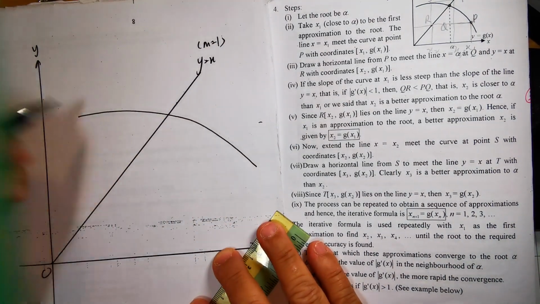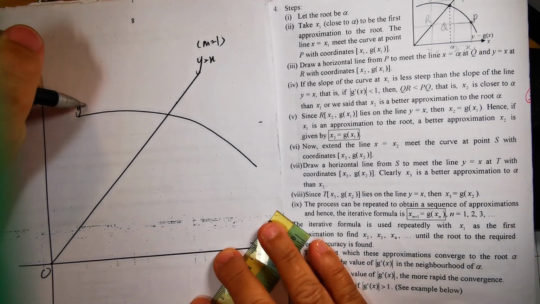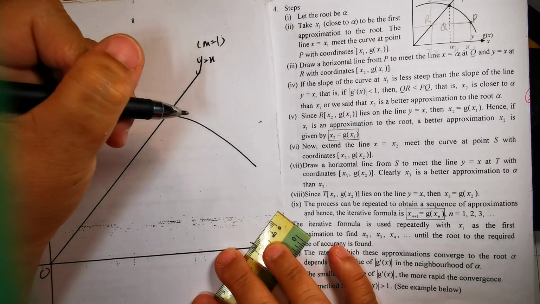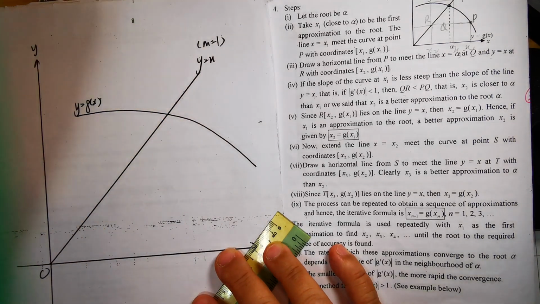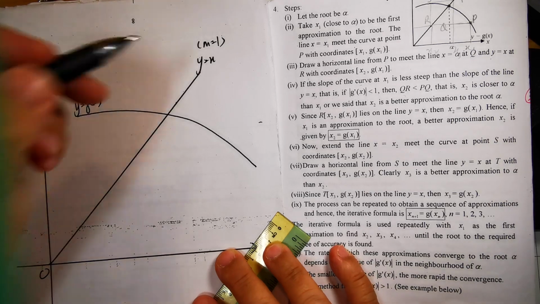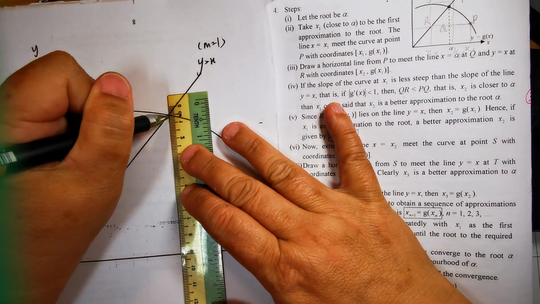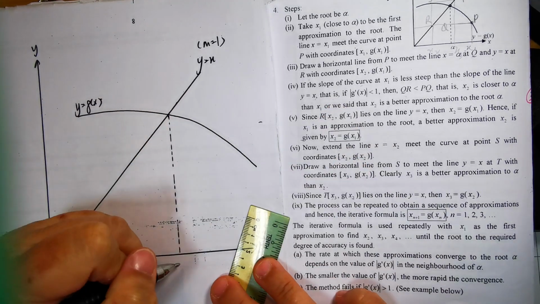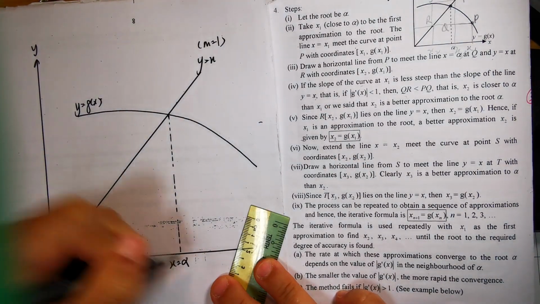I draw a curve like this, so this is y equals g(x). This is the root, which is x equals alpha.